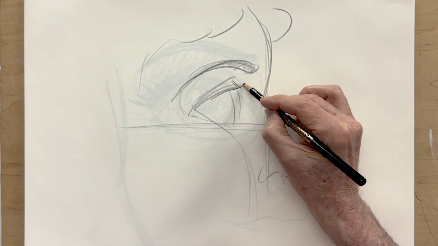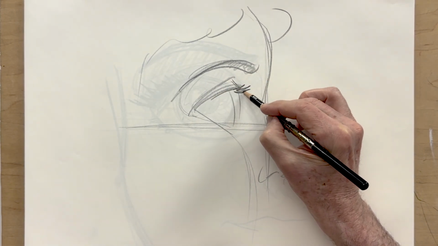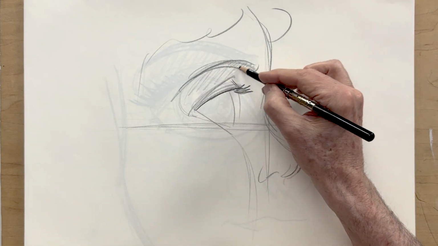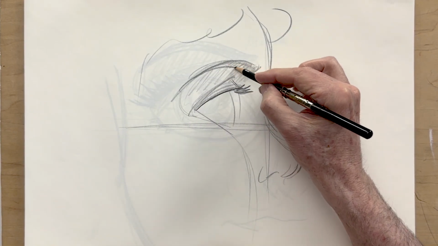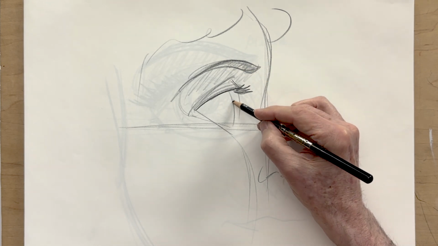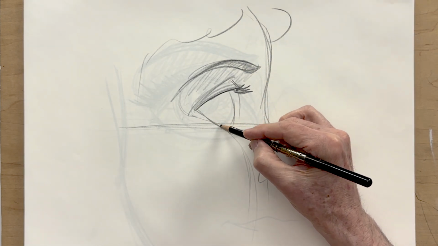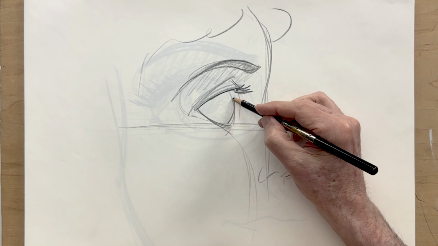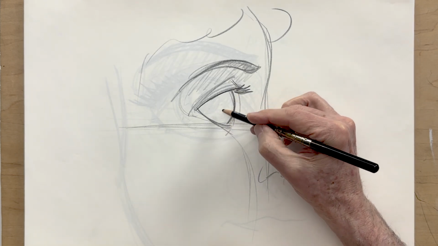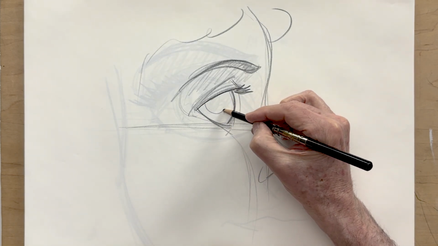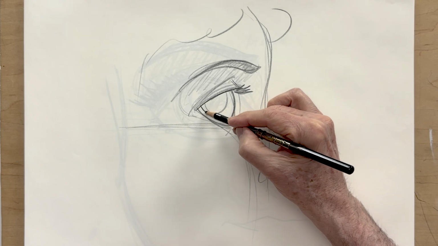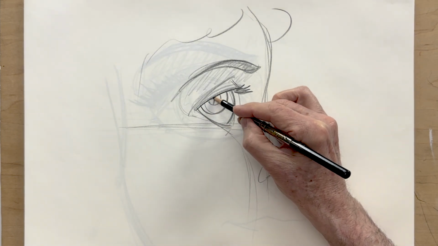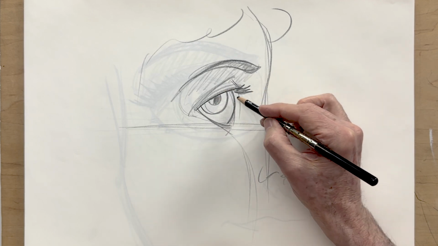There's the lid and brows. I'm going to shade this in just to give it a little bit of depth. There's the bottom part of the lid. There's the eyeball. And there is the iris and pupil looking over at us.